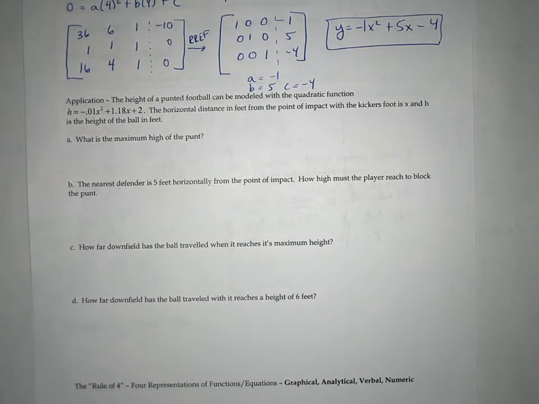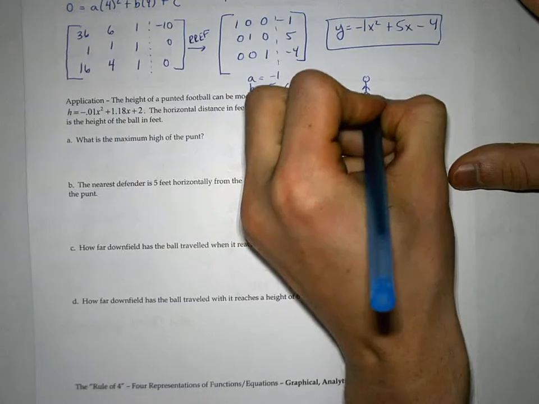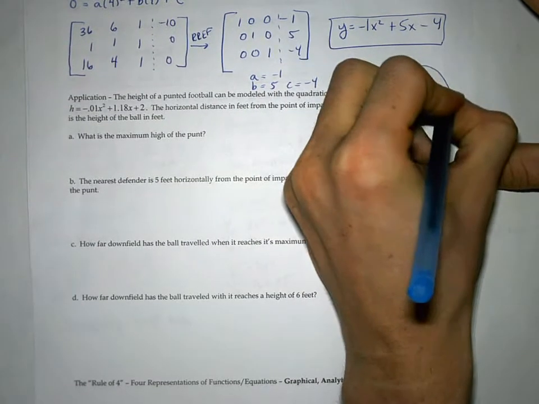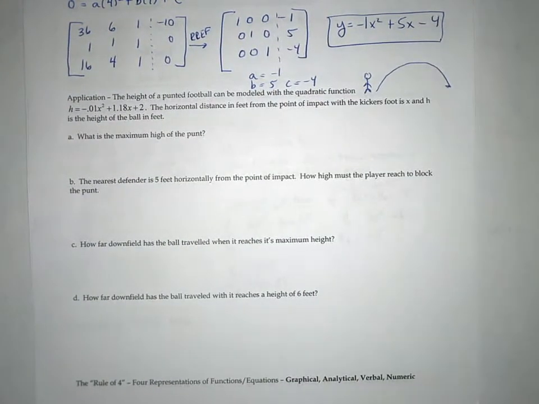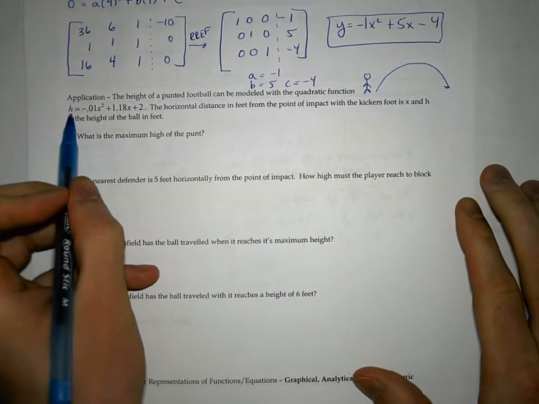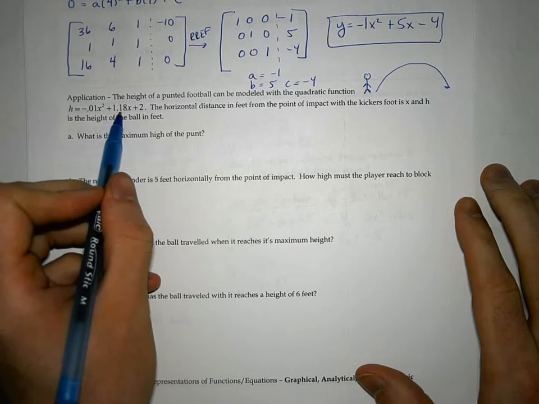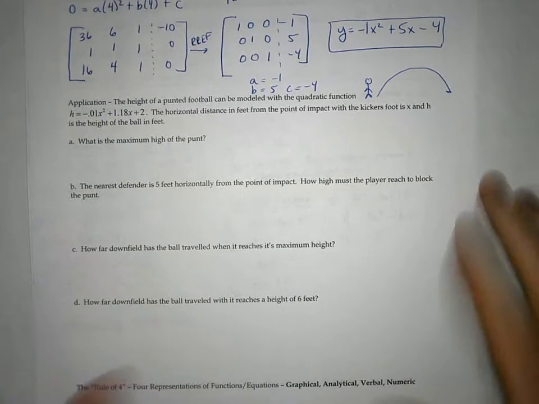The last problem is an application problem, and it's going to be a punted football. So here's the idea. Someone's standing right here, they're kicking a football, and we want to answer various questions about the path of the football. And here's the equation that we use. The height is related to negative 0.01x squared plus 1.18x plus 2.